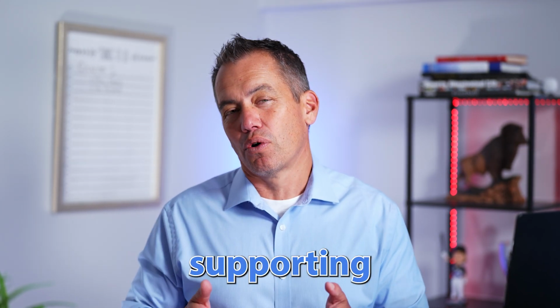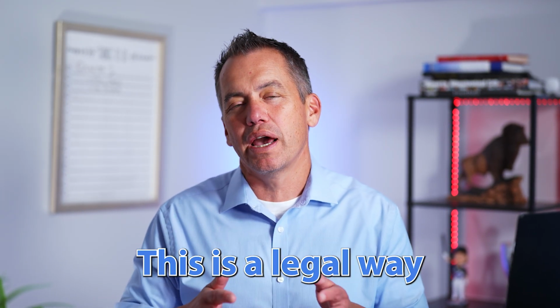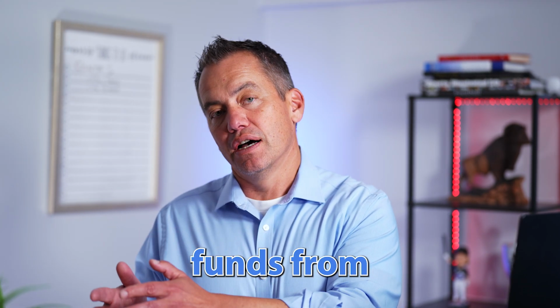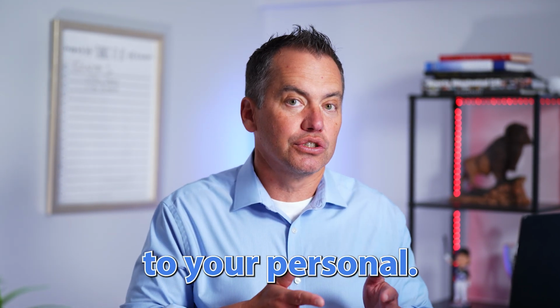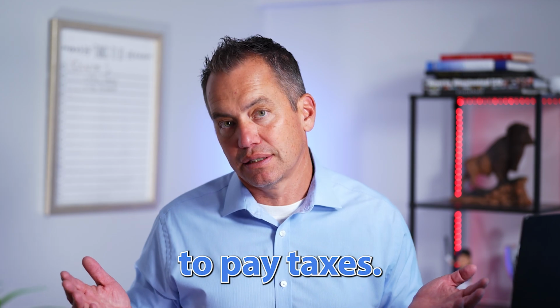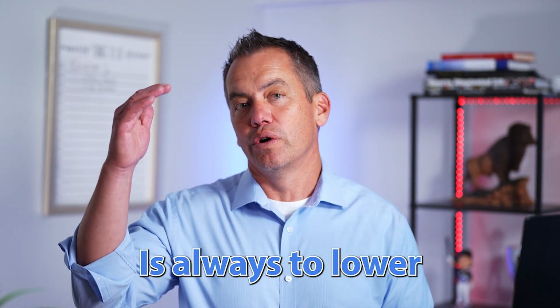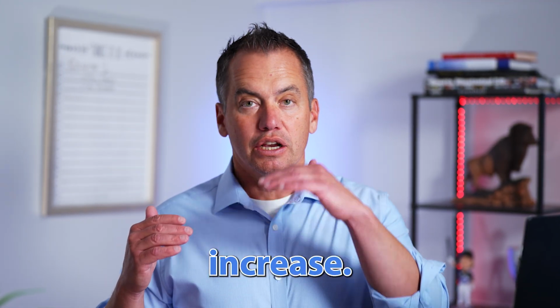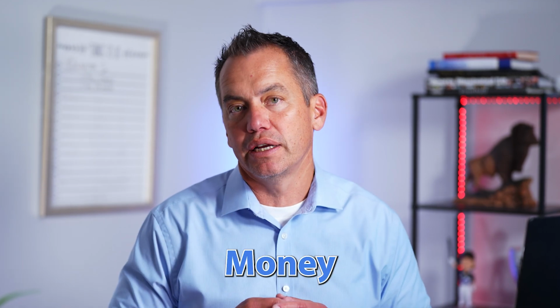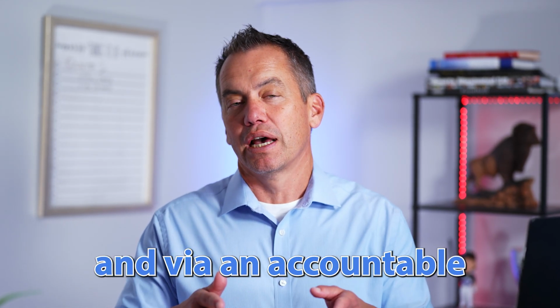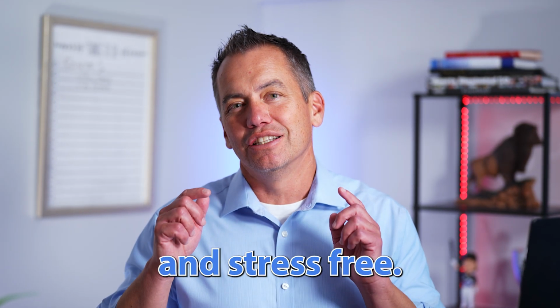If you have all that supporting documentation, then this is a legal way to move money, funds from your business to your personal account without having to pay taxes. So remember, our goal is always to lower your tax liability, increase your profits, and keep more of your money in your pocket. And via an accountable plan, we could do this legally and stress-free.